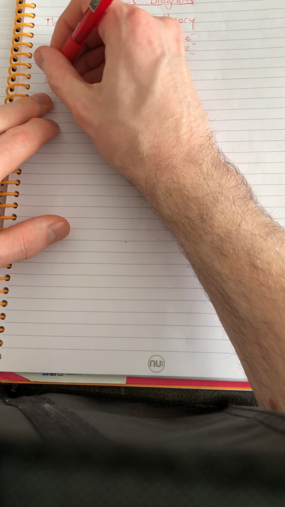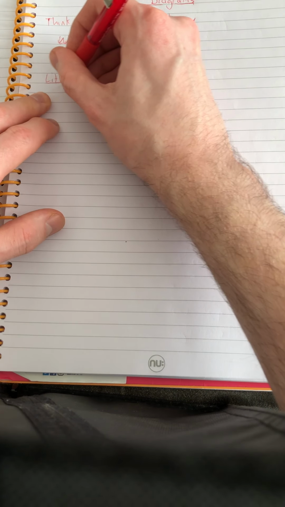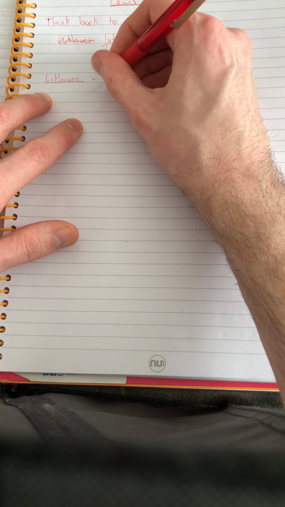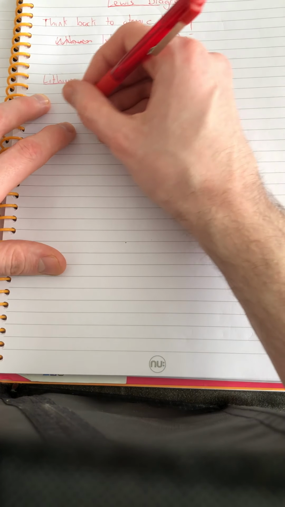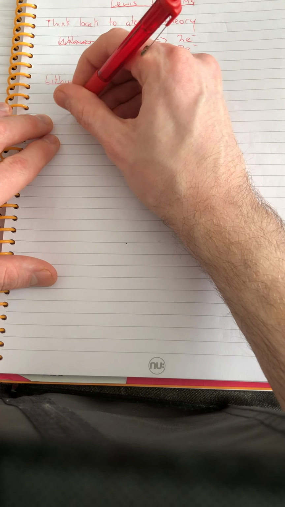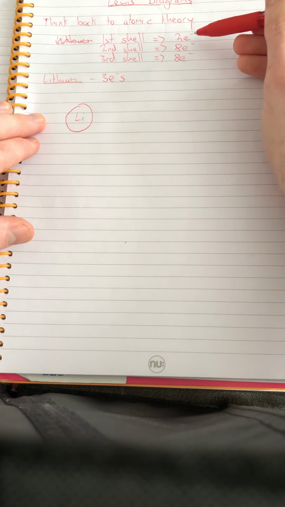So if we look at lithium, okay, now lithium, if you looked at your periodic table, has 3 electrons. So what we would do, and we did this at the time, is you write your lithium nucleus, and then you do your first shell, okay, and in your first shell you can fit 2 electrons.